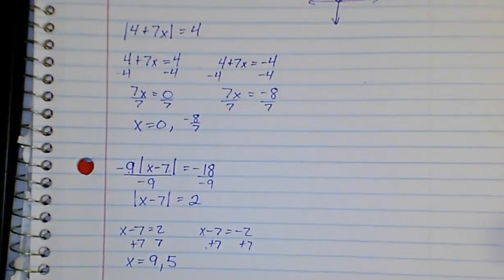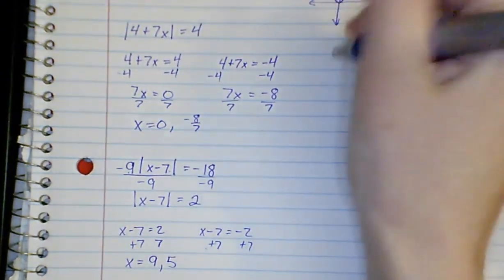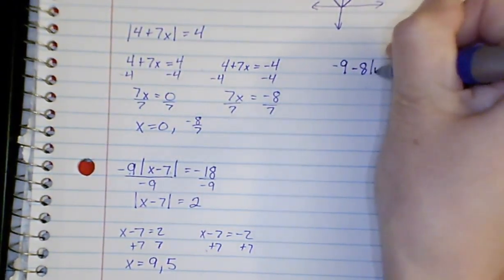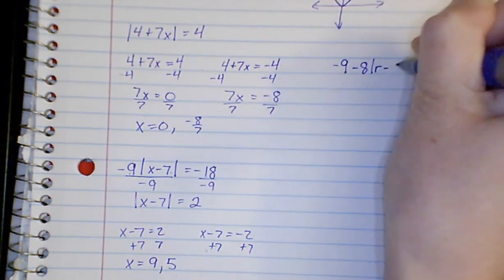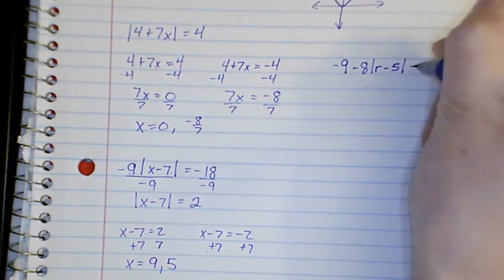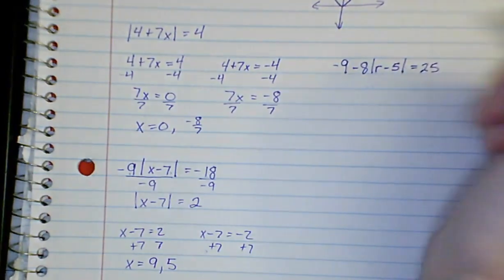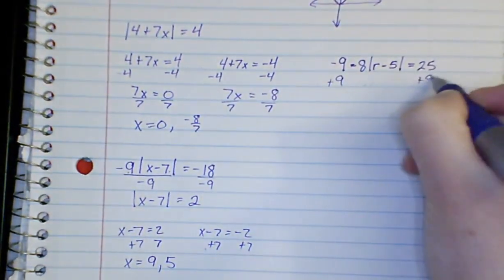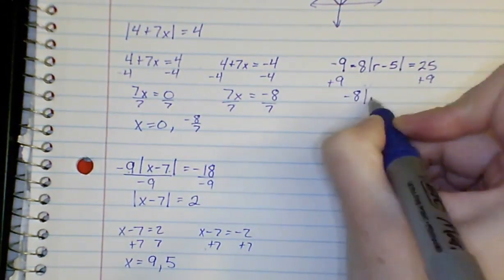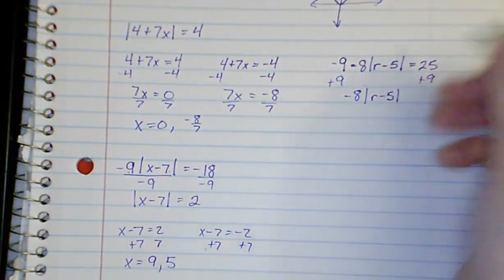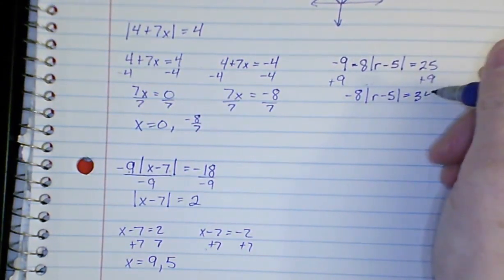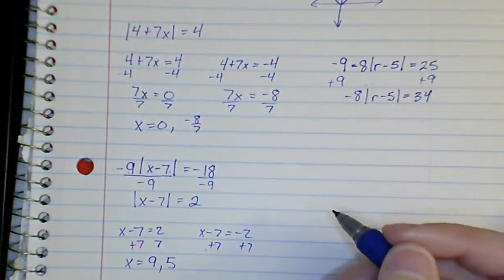Now there are some special cases. For instance, negative 9 minus 8 times the absolute value of r minus 5 equals 25. You're going to add the 9 over, and all we're doing is isolating the absolute value.